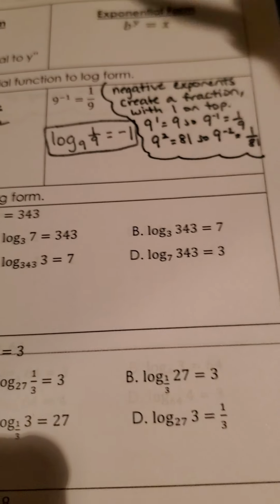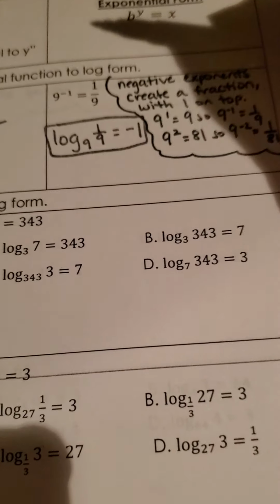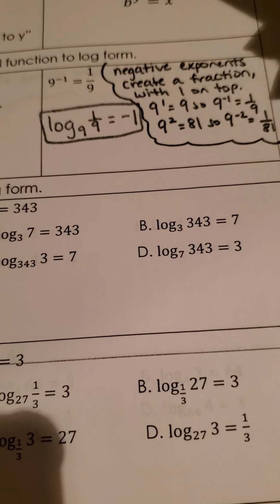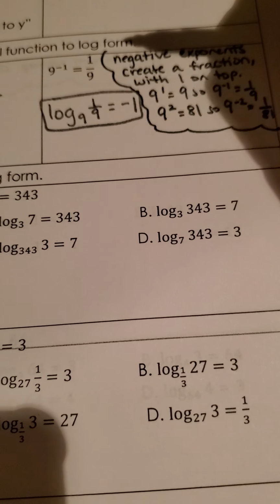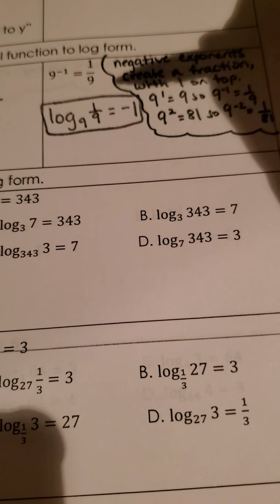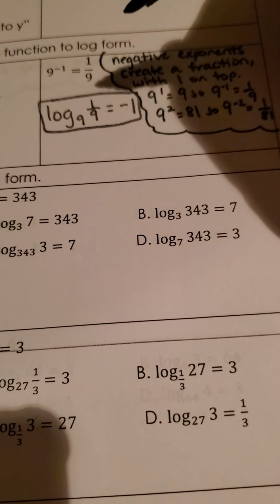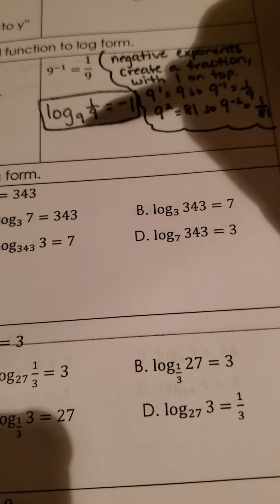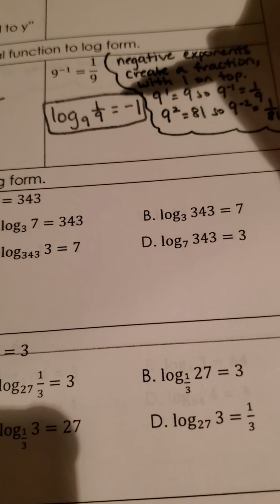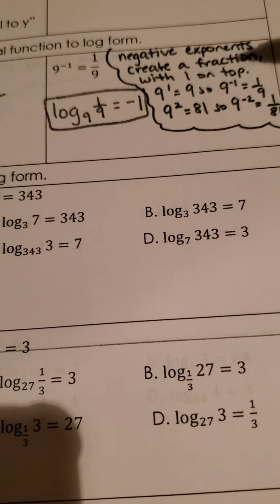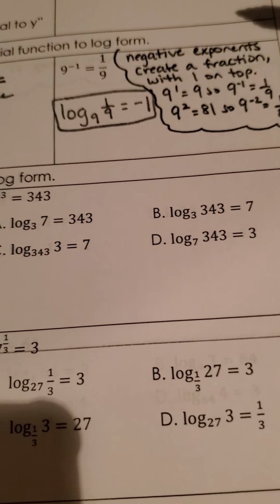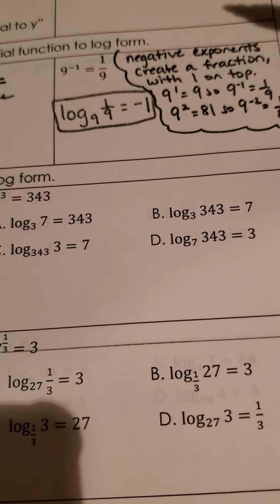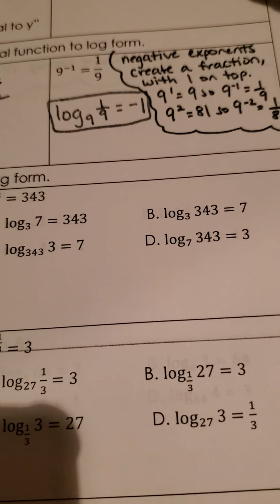My next example, I have 9 to the negative 1 power is equal to 1/9. And just real quick about these negative exponents. Anytime you have a negative exponent, you're going to create a fraction. So it's always going to be 1 over whatever it is. So it's 1 over what it would be if it had a positive exponent.